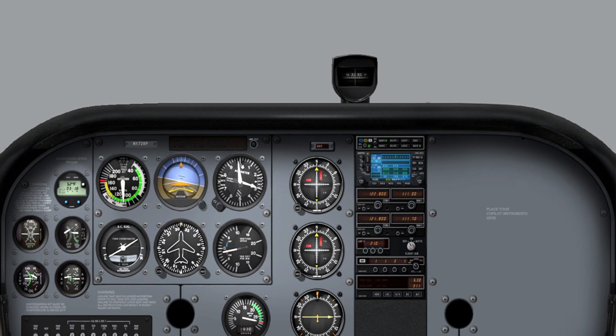Oh, and we're at 3 minutes, so we'll be beginning our third turn onto 220 degrees. I must have missed that.